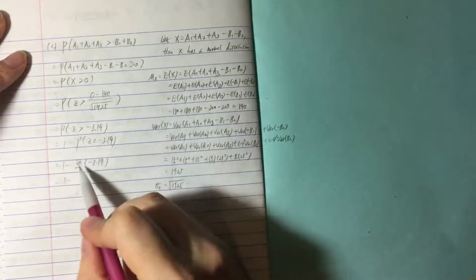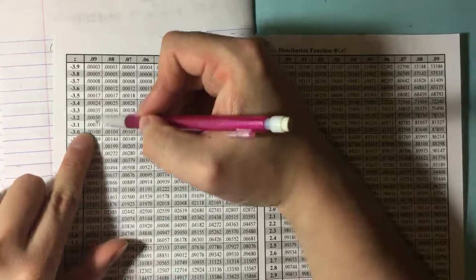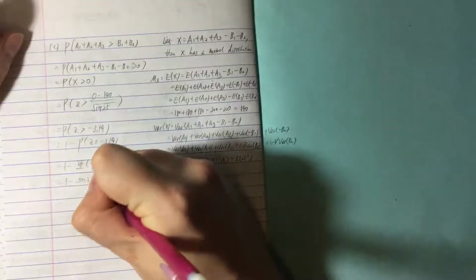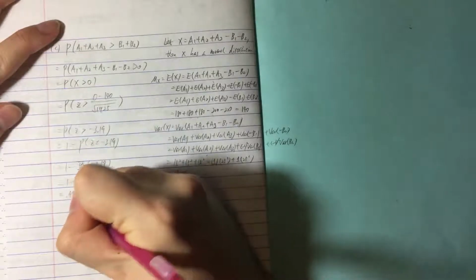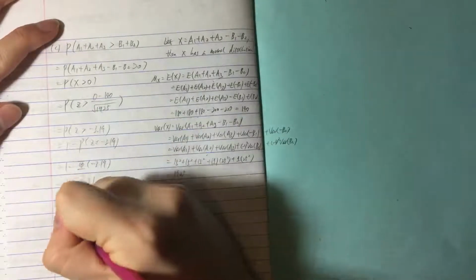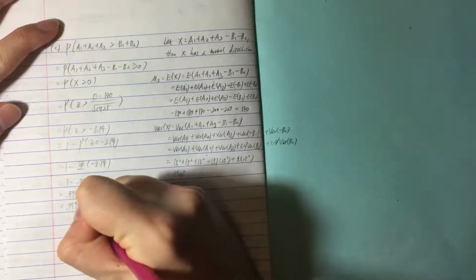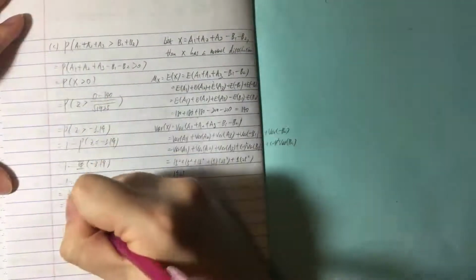Then use the table: phi of negative 3.19 is 0.00071. Then subtract, I get 0.99929. Then round the answer to 4 decimal places. In general, round the answer to 4 decimal places. I get 0.9993. That's part C.